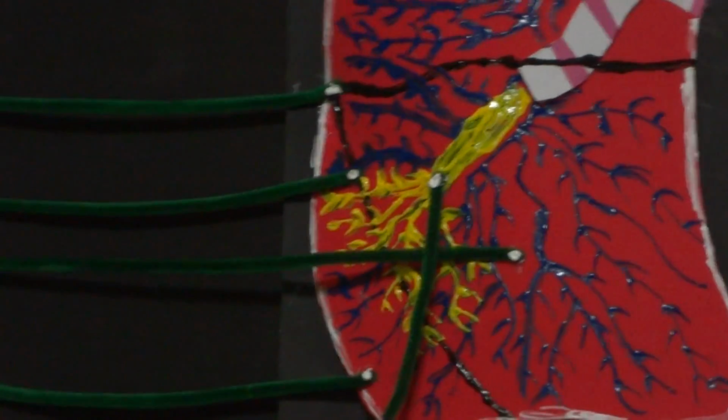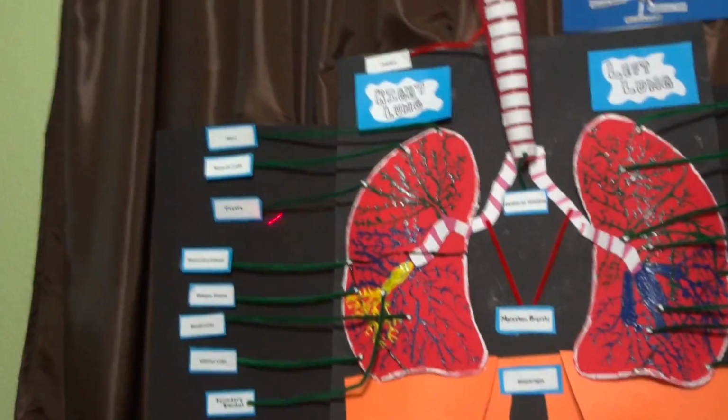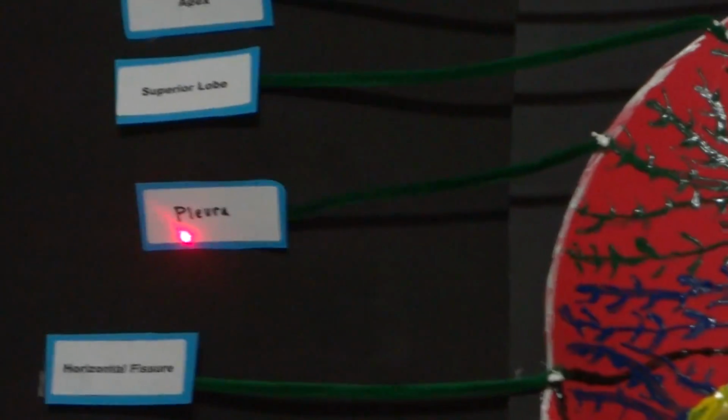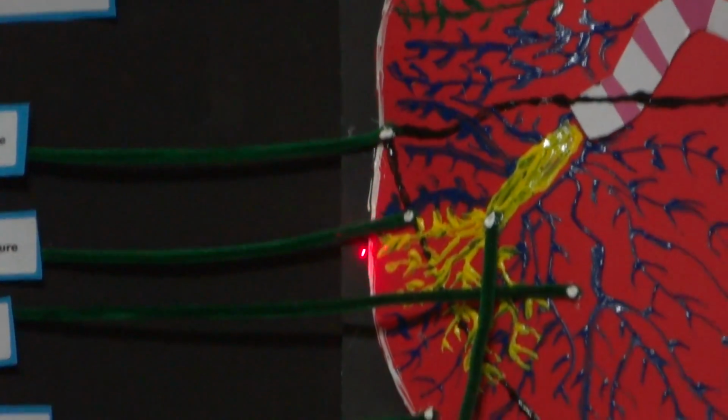The lungs are covered by a protective membrane called the pulmonary pleura. Here I have labeled it on my project, and it is represented by the white surrounding both lungs.